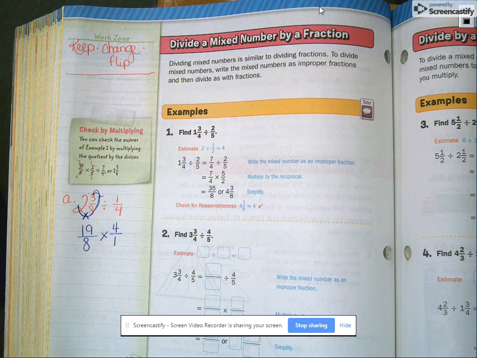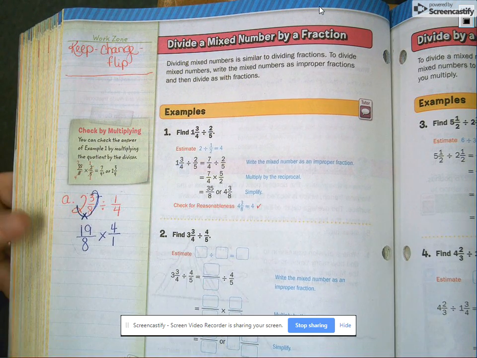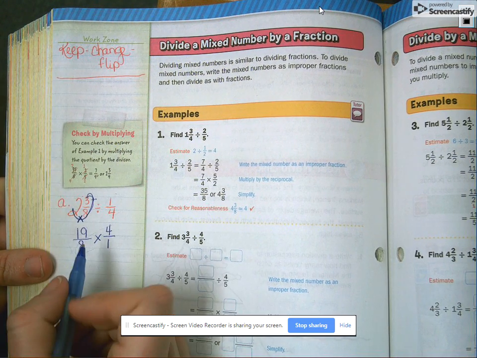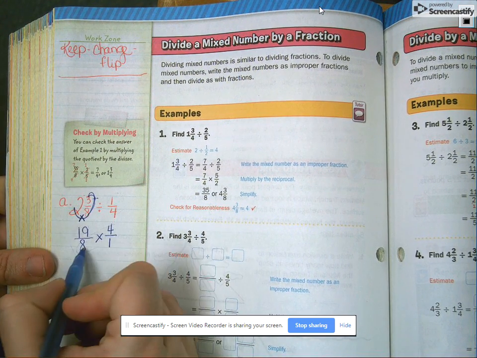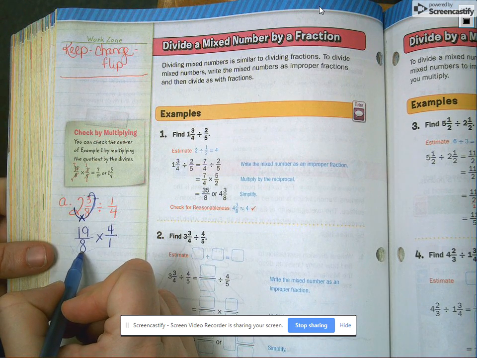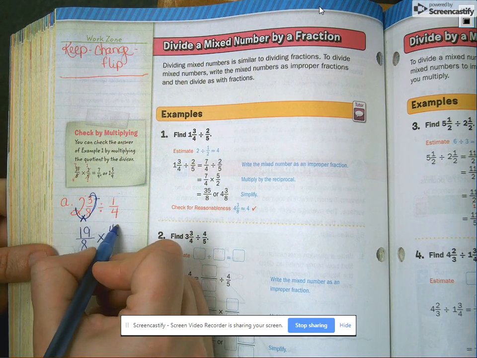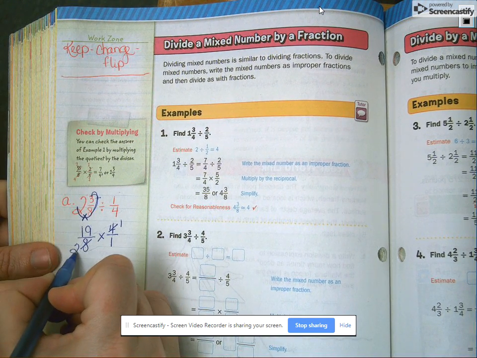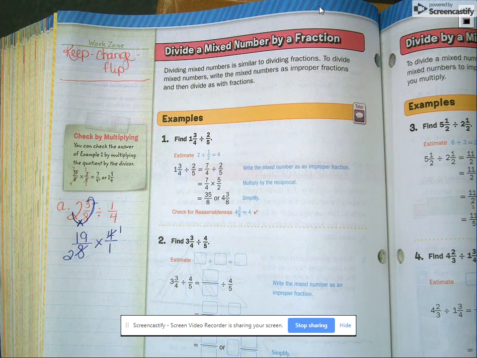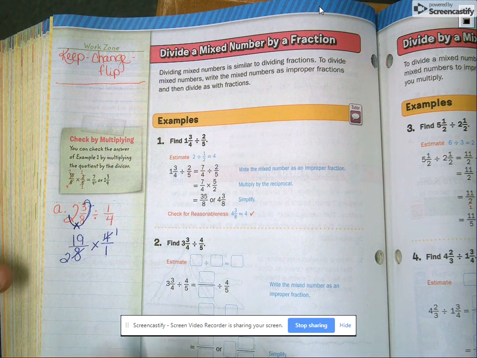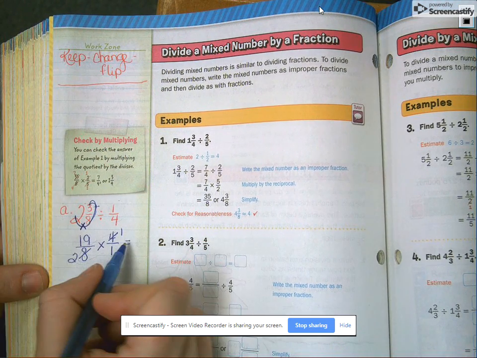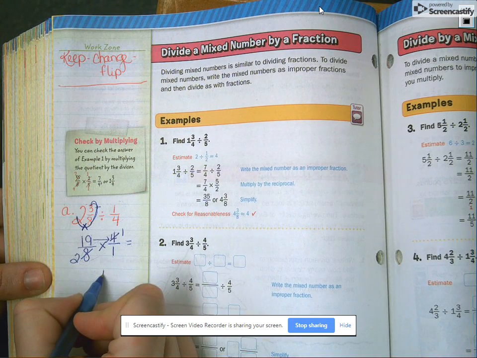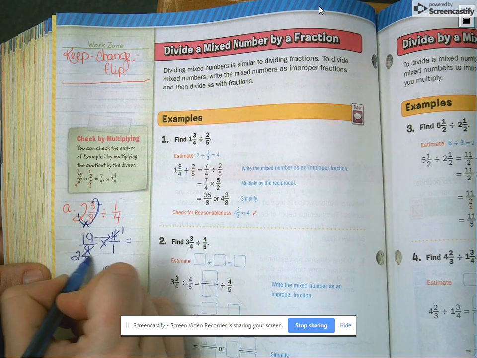Now that you've practiced multiplying it, hopefully you did something like this. I cross-divided and saw that 4 will go into 4 and 8. So I'm going to divide both of those by 4. 4 divided by 4 is 1, and 8 divided by 4 is 2. 19 and 1 are already as small as they will go. Now I simply multiply straight across. 19 times 1 is 19. 2 times 1 is 2.